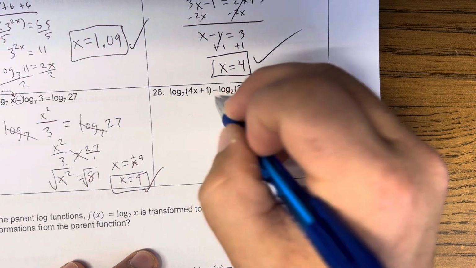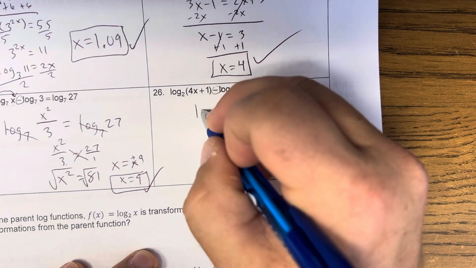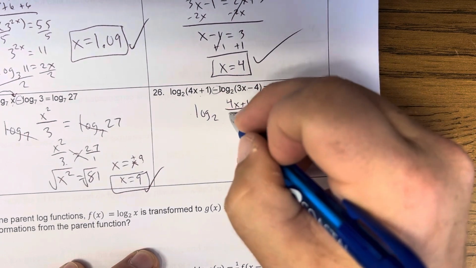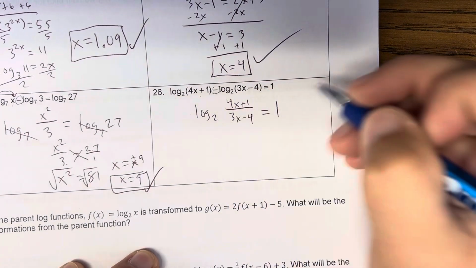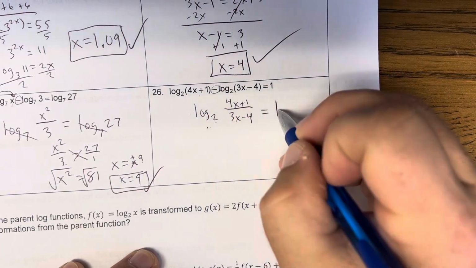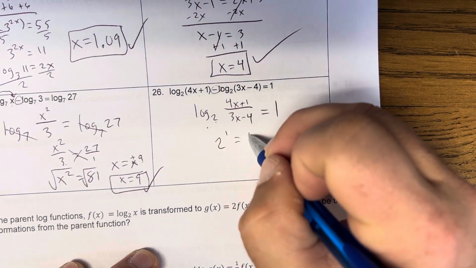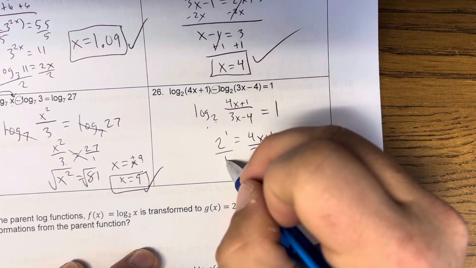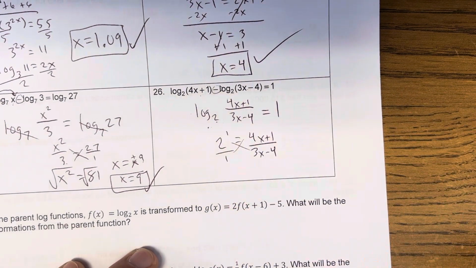All right, on this one, we got to condense first. We have a subtraction, which means we will have a fraction. On top, we have 4x plus 1, and on bottom, we have 3x minus 4. This one does not have log on both sides. I can't cancel out the logs. We're going to change it to exponential. So 2 to the first equals that big fraction. 2 to the first is just 2, and then we'll cross multiply and solve.